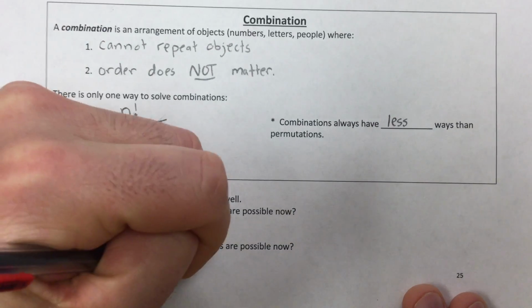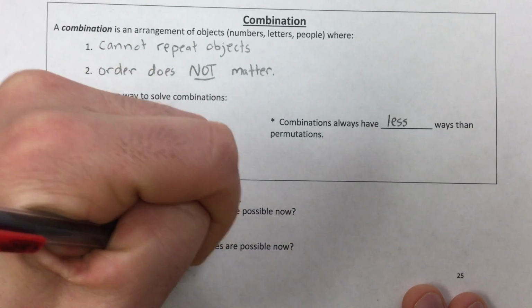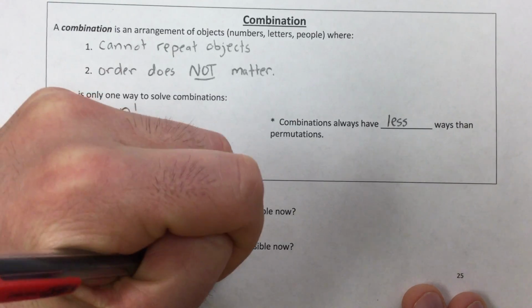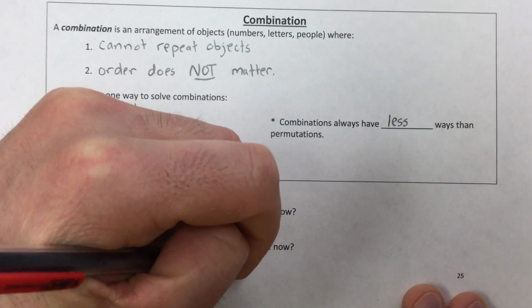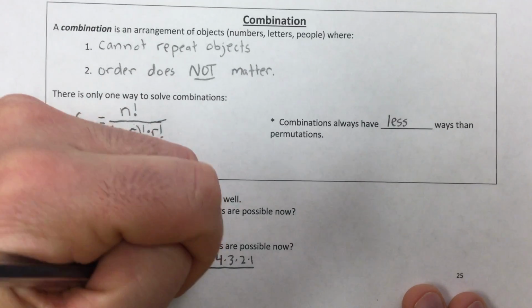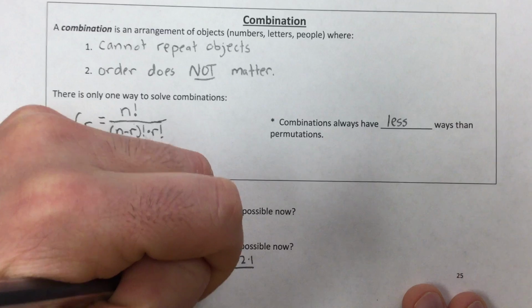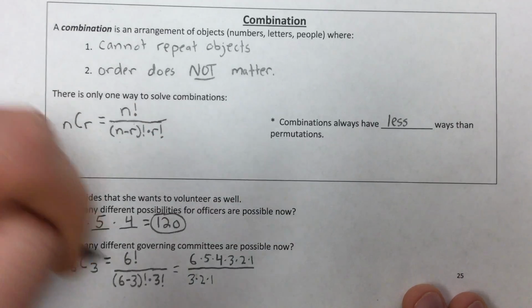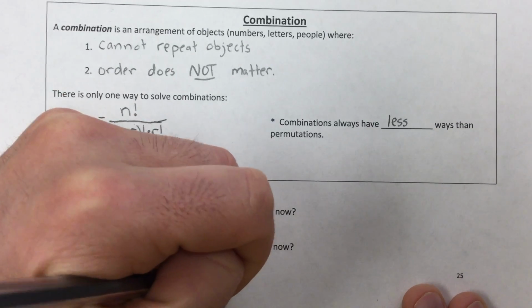So that gives us 6 times 5 times 4 times 3 times 2 times 1 over 6 minus 3 is 3. So I get 3 factorial, which is 3 times 2 times 1, times the additional 3 times 2 times 1.